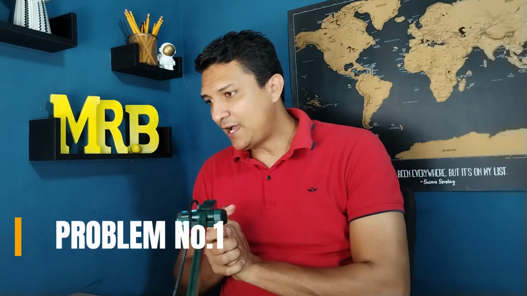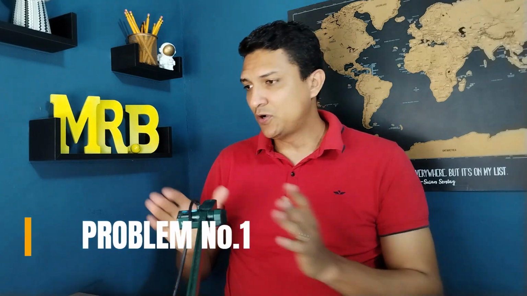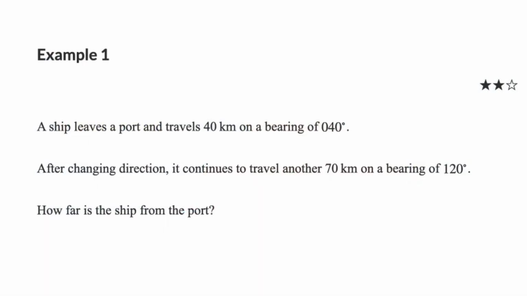So today, we're going to solve three problems. Our first problem is about bearings. I'm just going to read the statement from my computer. It says, a ship leaves a port and travels 40 kilometers on a bearing of 40 degrees. After changing direction, it continues to travel another 70 kilometers on a bearing of 120 degrees. How far is the ship from the port?